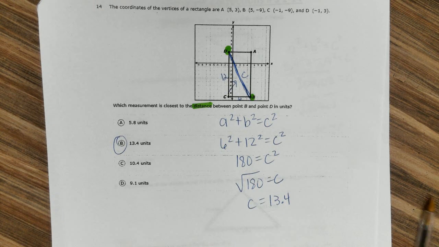You're going to make sure your name is on that. You're going to pass it to the right, and that's your credit for 1 through 14.